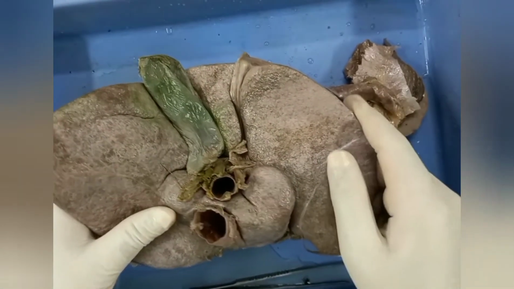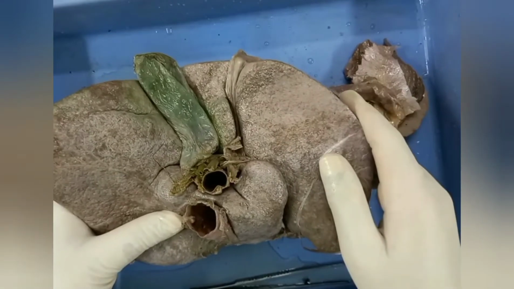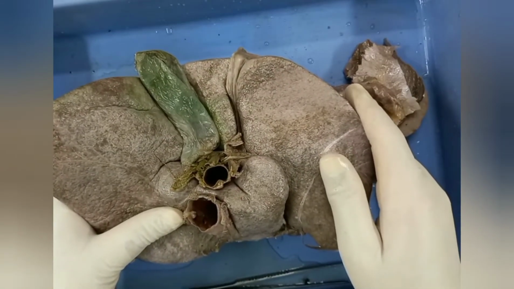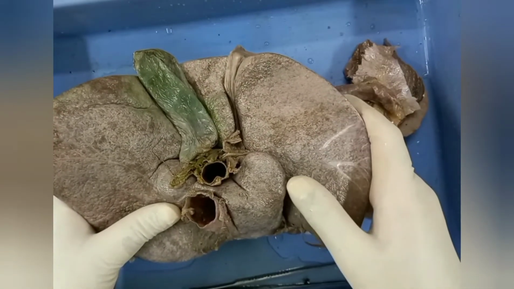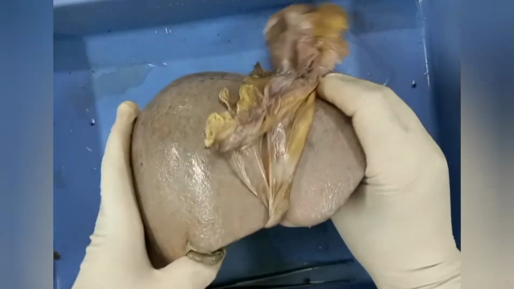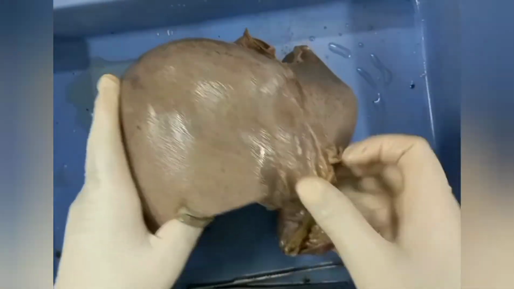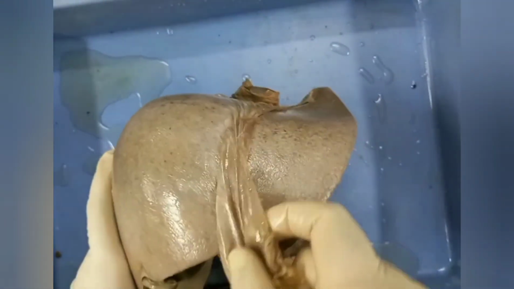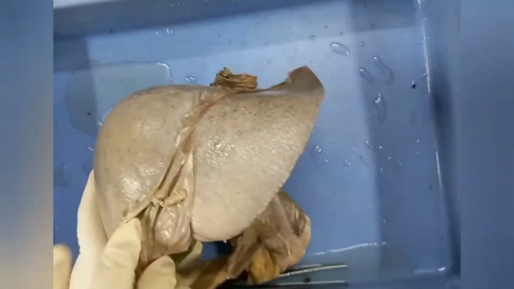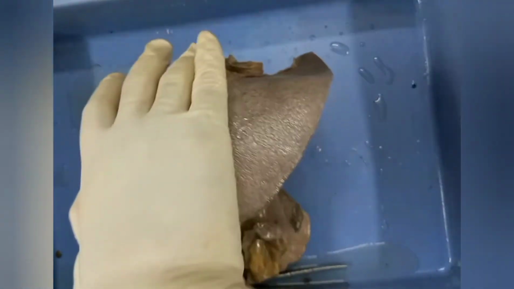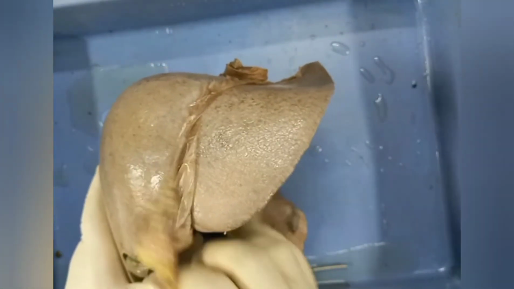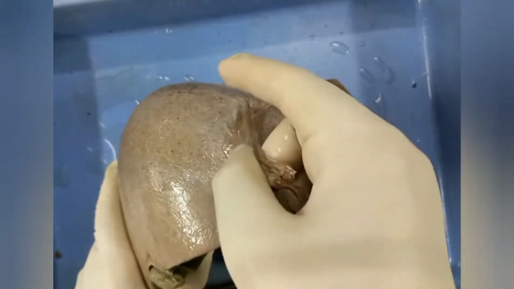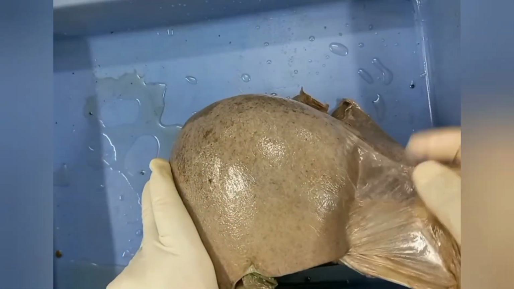And actually, the next question will be how many lobes are present in the liver. Then you can say that the anterior surface of the liver is divided into two lobes: a right lobe, which is larger, and a left lobe. This is the left lobe and this is the right lobe, and they are divided by the attachment of the double fold of the peritoneum, as I am showing you here.